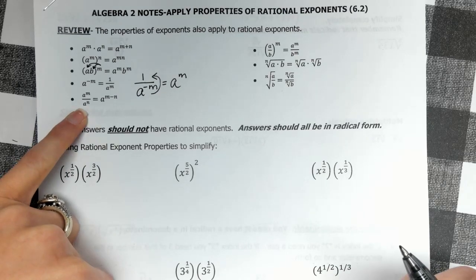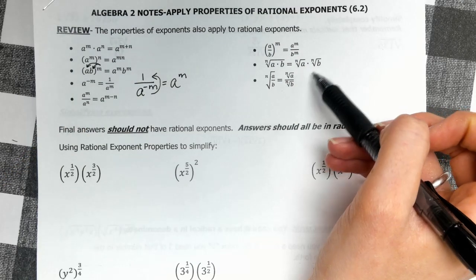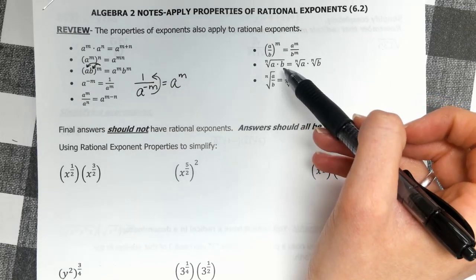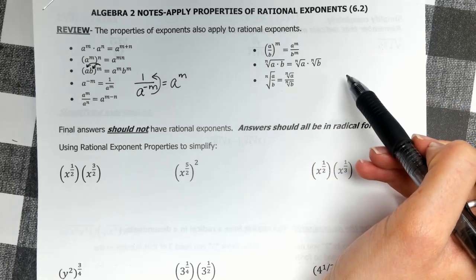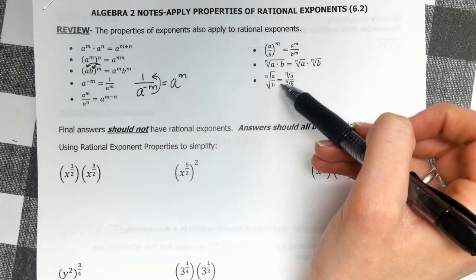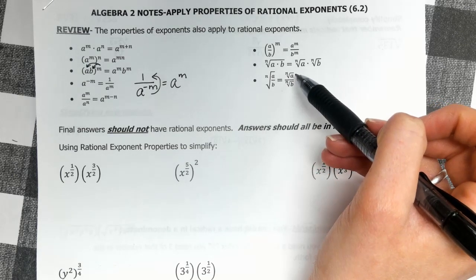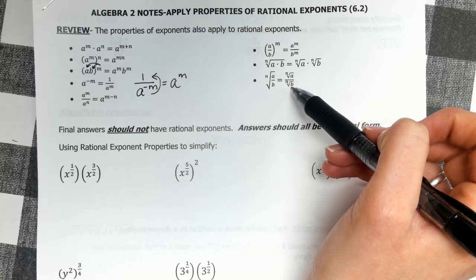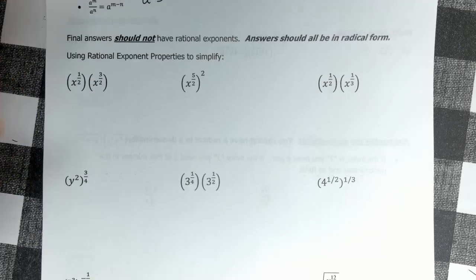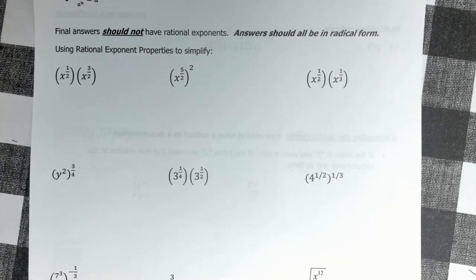If you divide like bases, then you're going to subtract your exponents. This is just telling you that if you have the nth root of multiple terms, you can split those terms apart. Okay? Same thing with a fraction. If you have the nth root of a fraction, you can split it to the nth root of your numerator over the nth root of your denominator. Okay? So your final answers should not have rational exponents. They should all be in radical form. I'm going to zoom in a little bit.